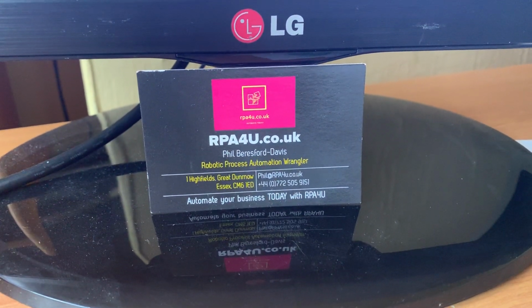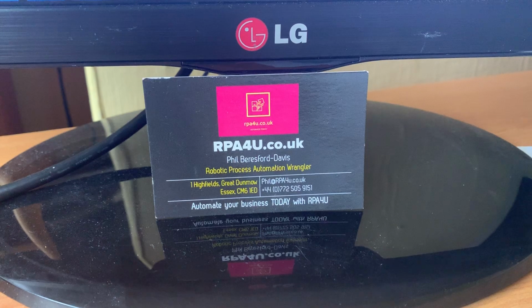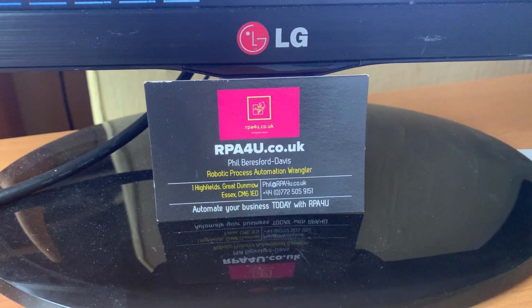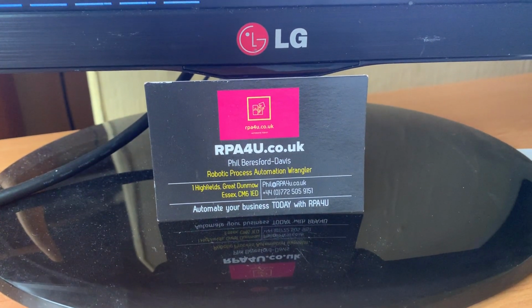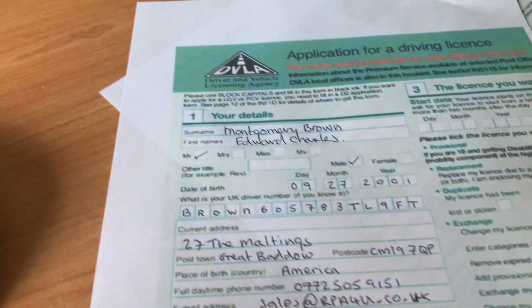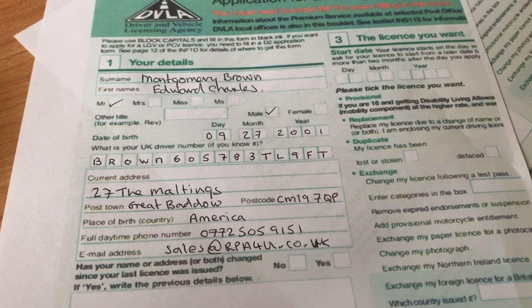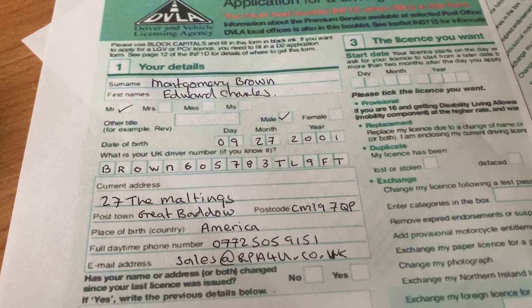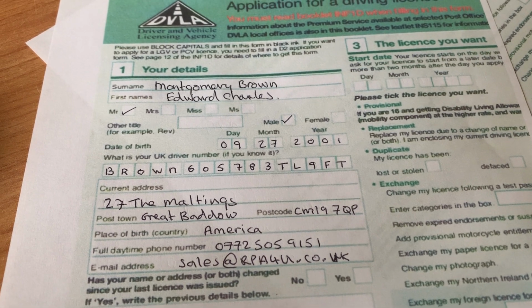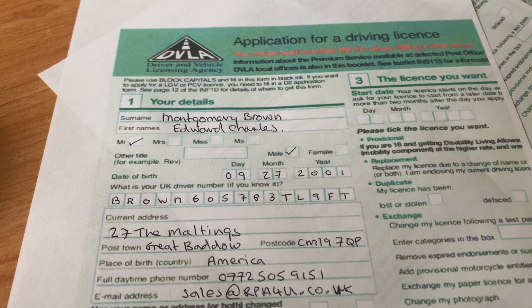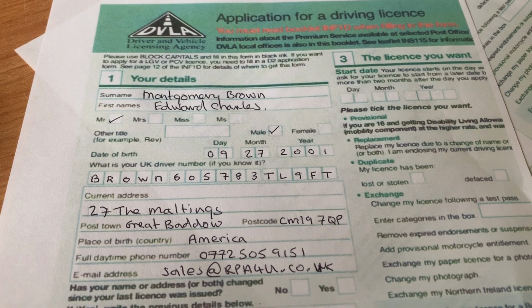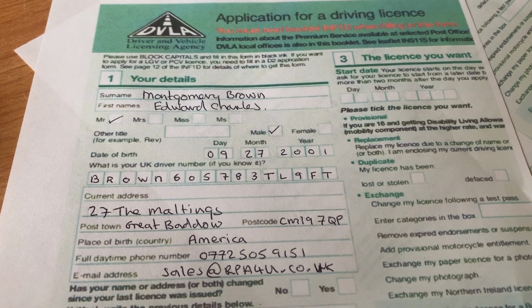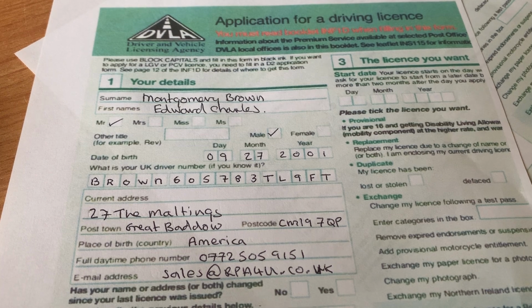So, what do I want to show you? Have you ever heard of Microsoft Cognitive Services? No? Or maybe you have. Well, did you know it's possible to use a robot to ingest the information from a form, such as this one here that I've mocked up? This is the DVLA driver vehicle license application form.